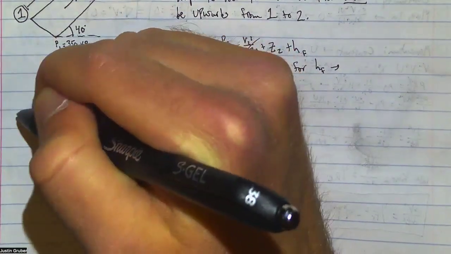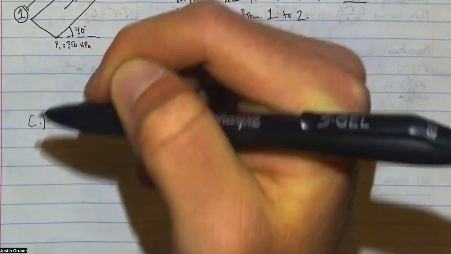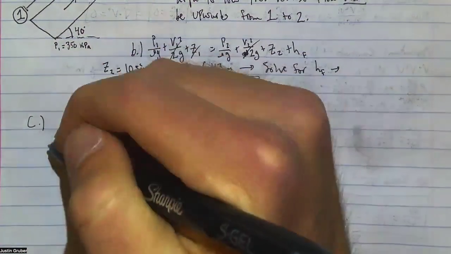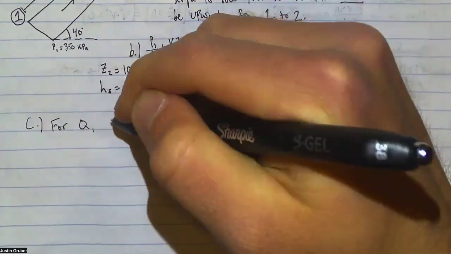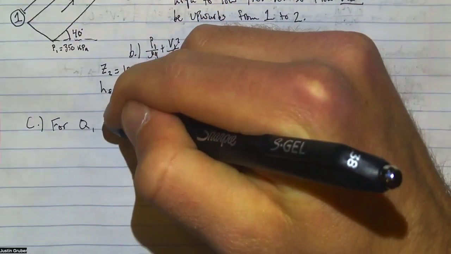All right, so part C, to find Q, our volume flow rate. For Q, we know flow is laminar, or we assume flow is laminar.